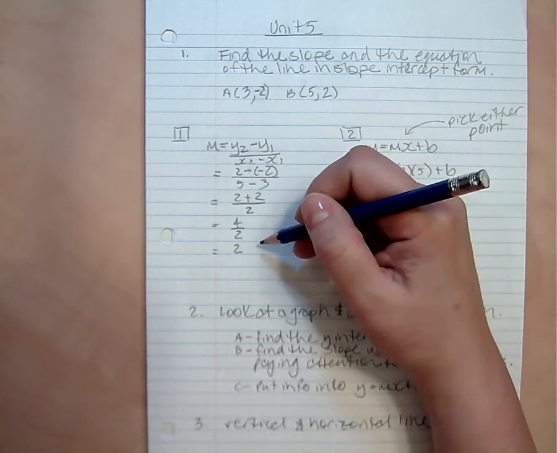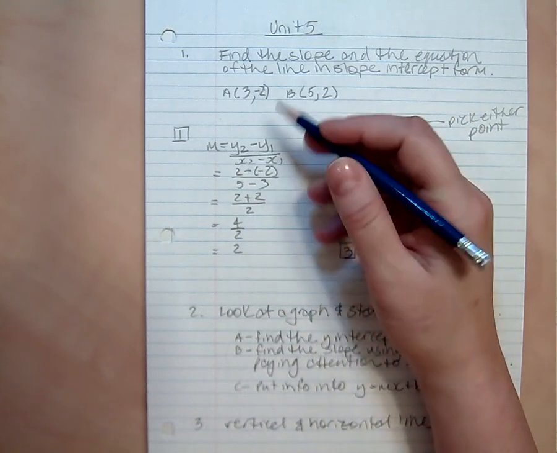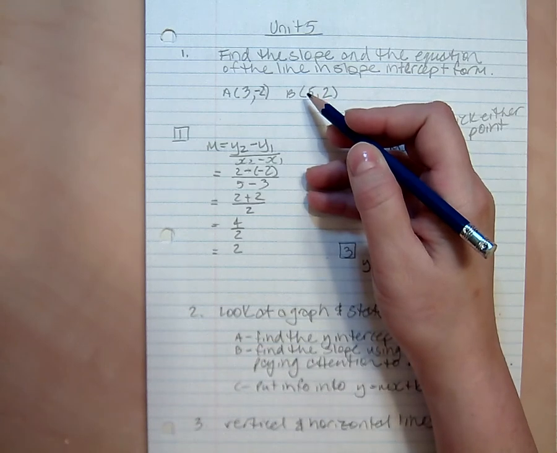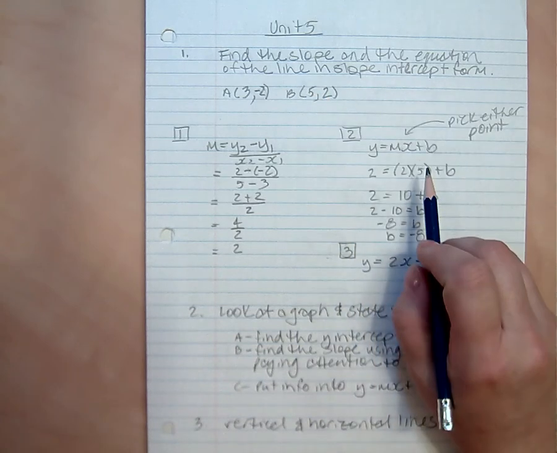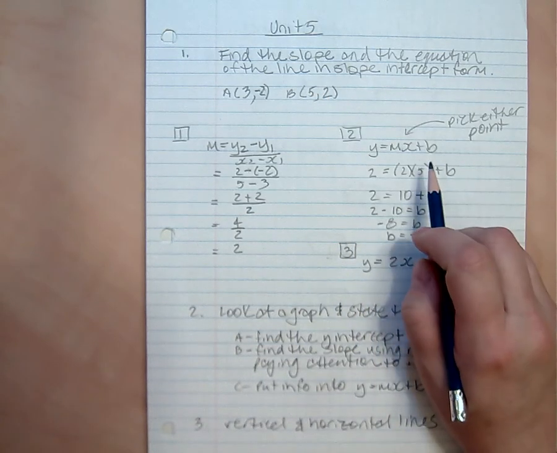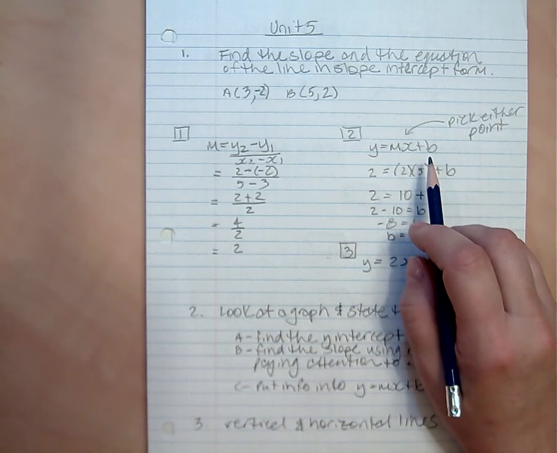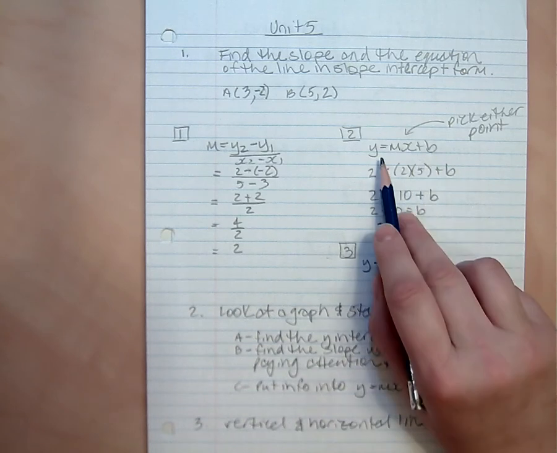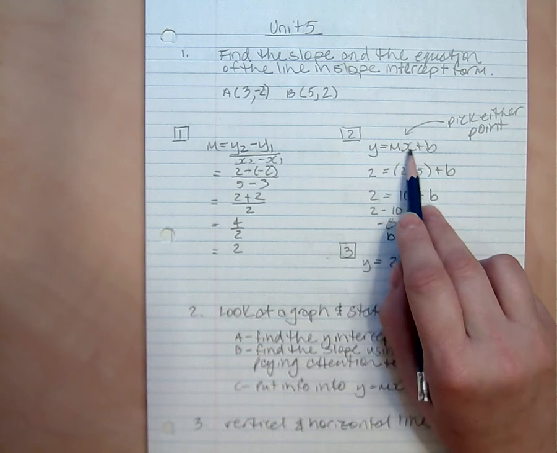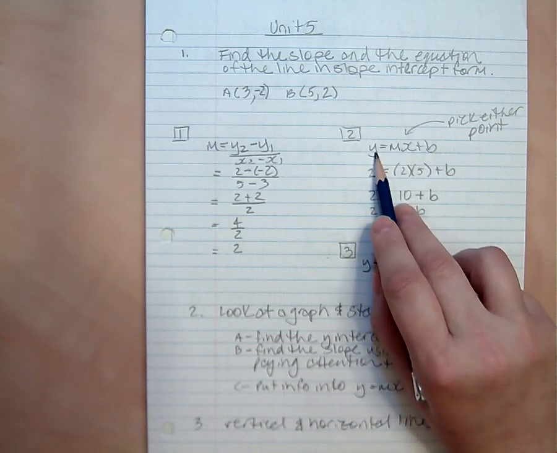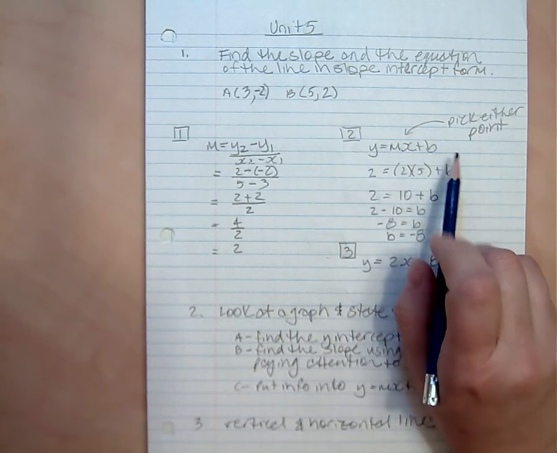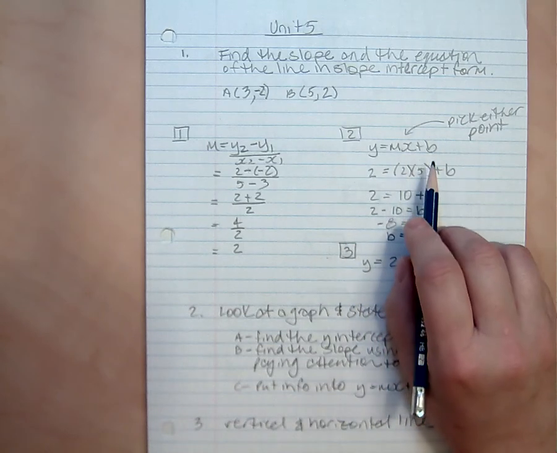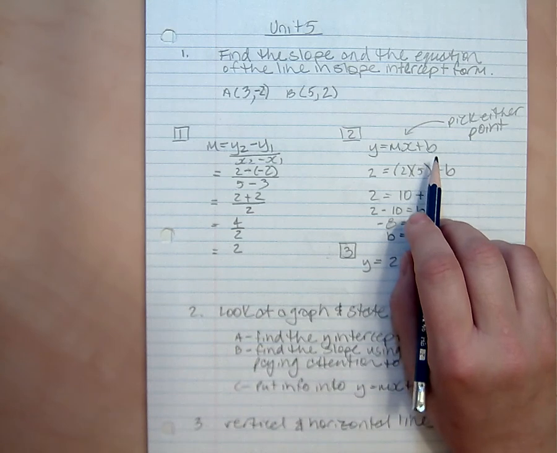Once you have a slope and a point, you now are going to plug it into here. Now there are 2 ways of doing this. This is one. I will show you the other shortly. You plug it into y equals mx plus b. You know that x and y are the x and y value of any point on the line. You know m is slope, and you know b is the y-intercept. And the y-intercept occurs when x equals 0.